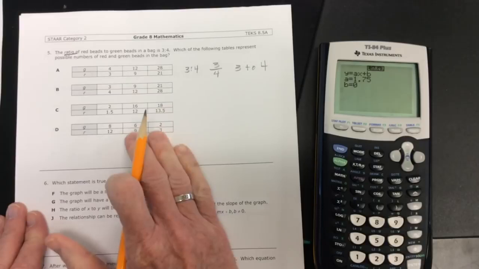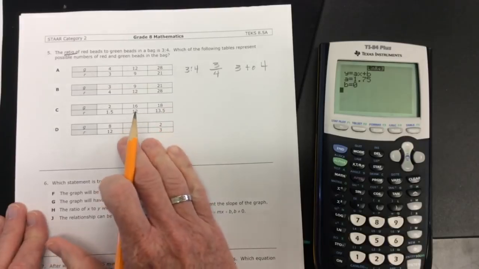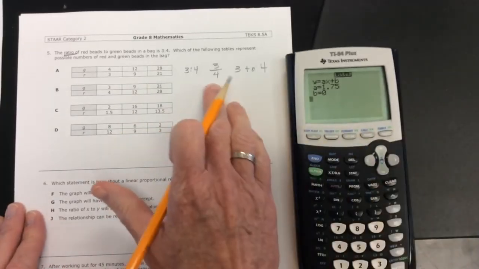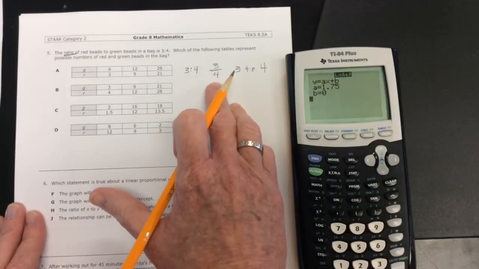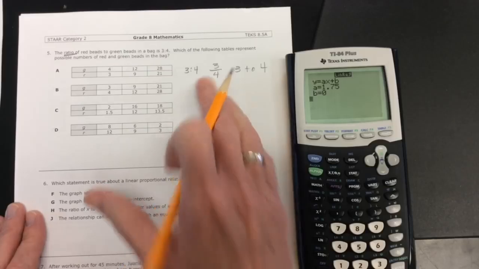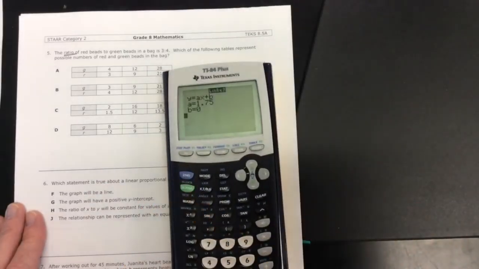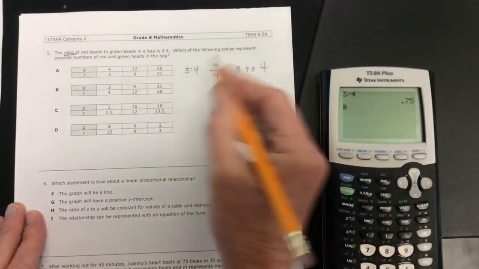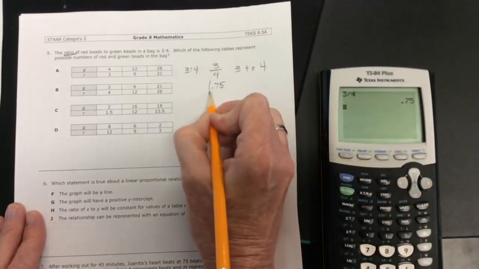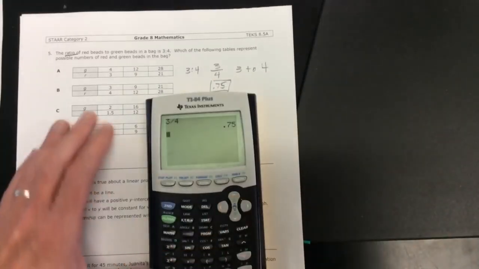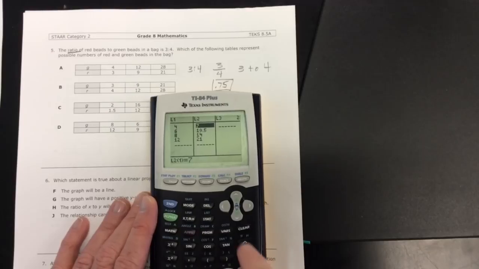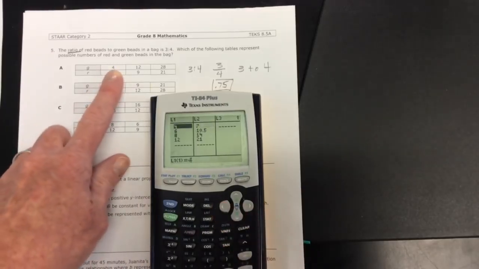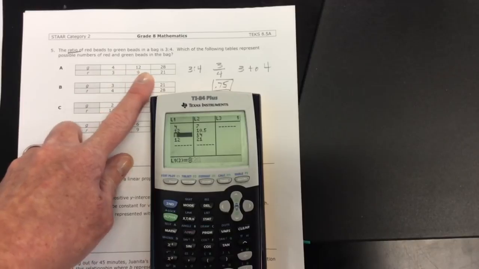Here's a table. Any time you see a table, 9 times out of 10 you're going to use Stat Edit. But we need to figure out what this decimal is. How do we figure out what the decimal is? We divide. 3 divided by 4 is 0.75. So we're looking for this number in this table. Stat, edit, tab over, and 4, 12, 28.